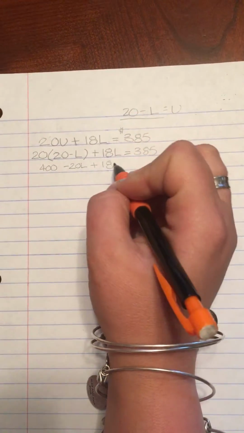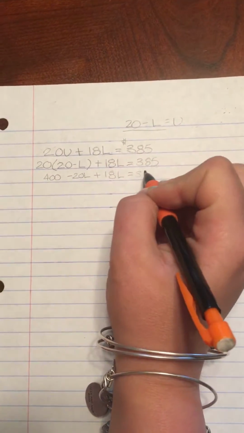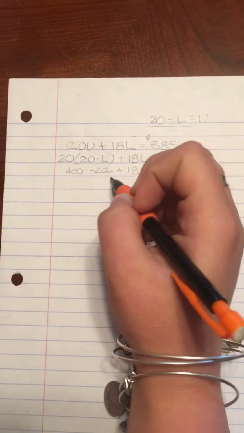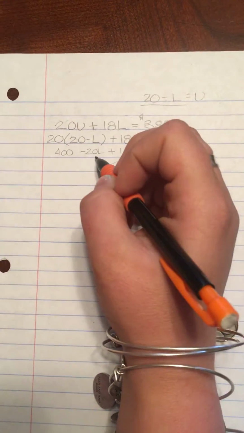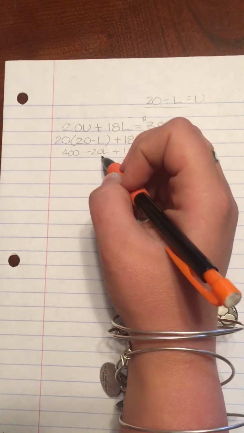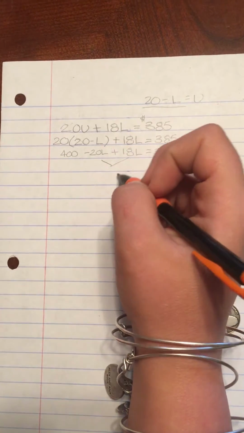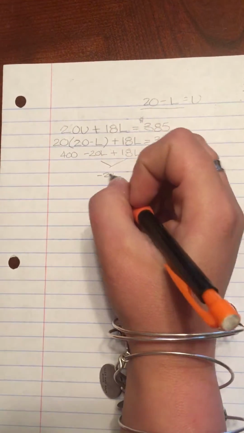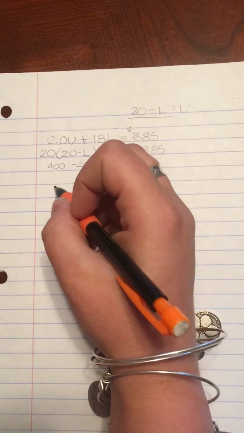plus 18L equals 385. Now you're going to combine like terms to simplify the problem, so negative 20L plus 18L is going to be negative 2L, and then you're going to drop down your 400 here.